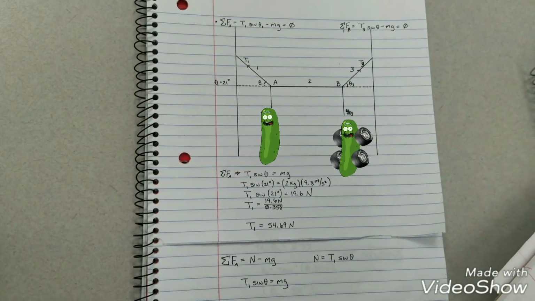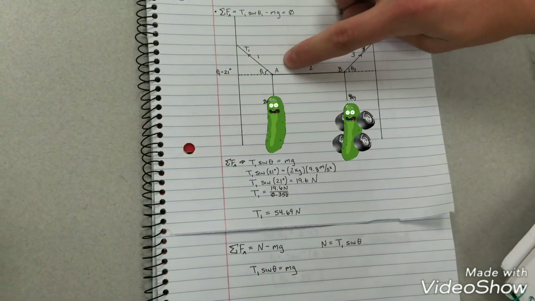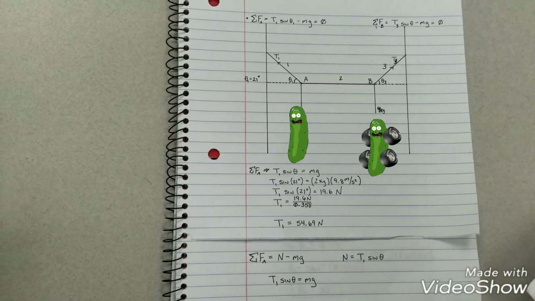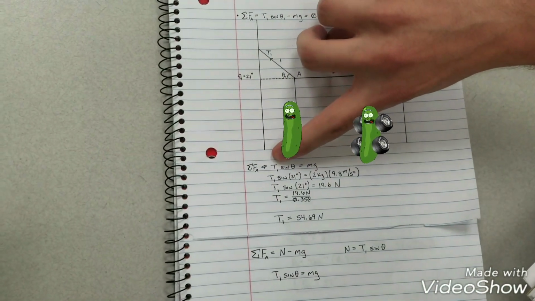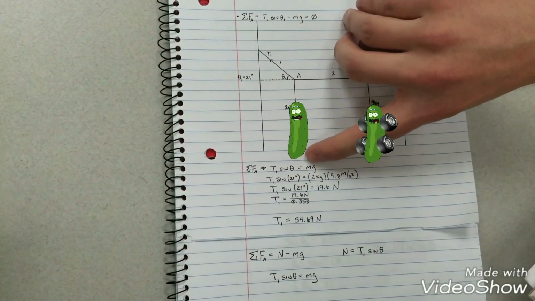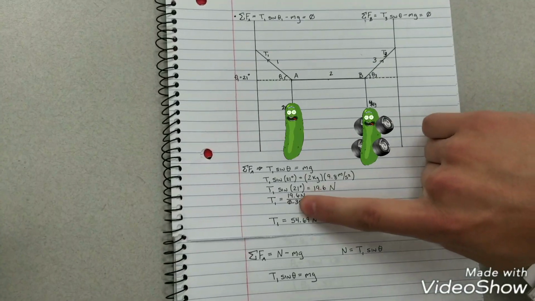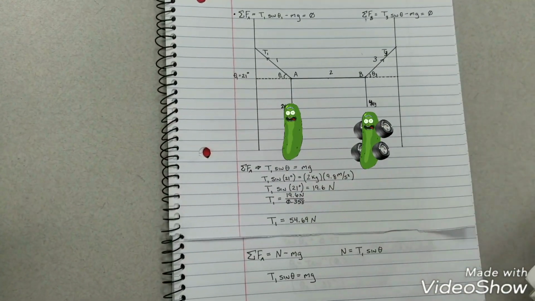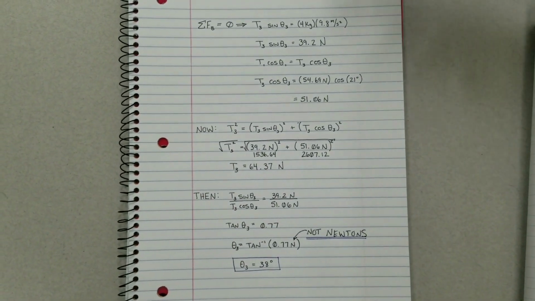For T1, we start with knowing that the sum of the forces at point A is equal to T1 times sine theta minus the mass times gravity, which is then all equal to 0. And from here we can say that T1 sine theta is equal to mg. Then we can plug in our values and manipulate them to find just T1, and find that it's 54.69 newtons.